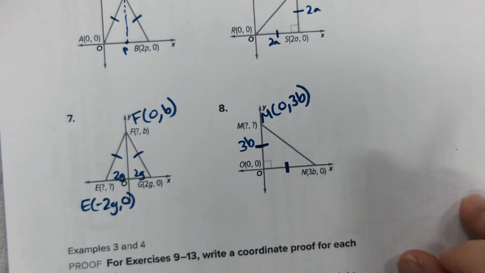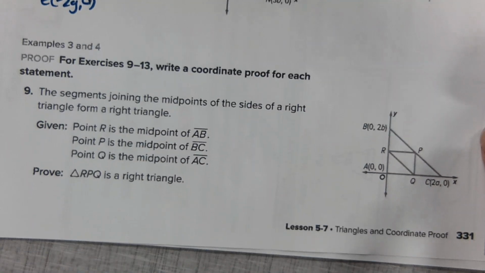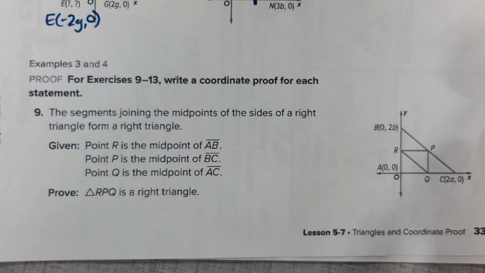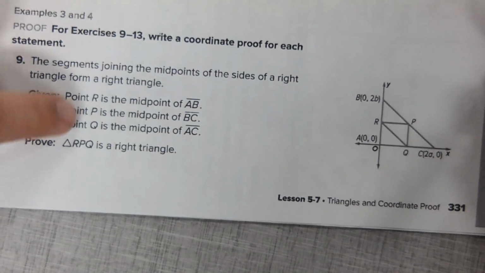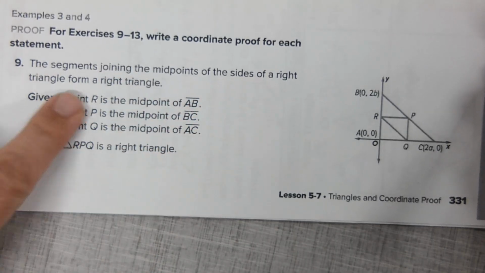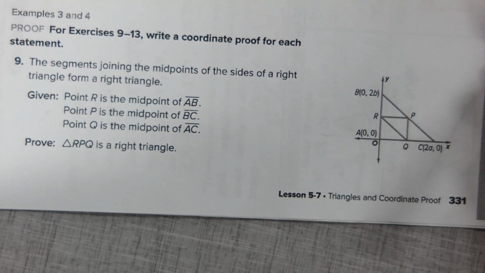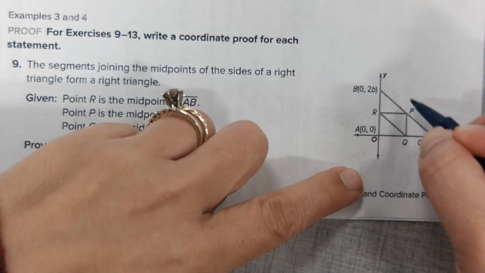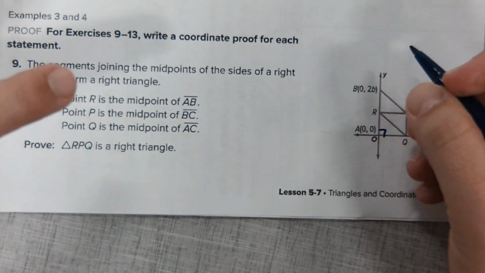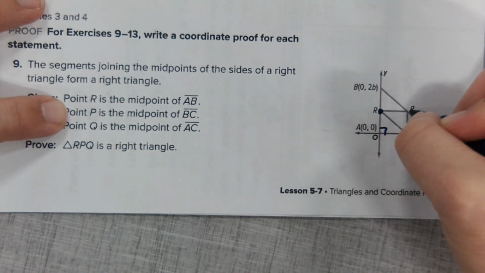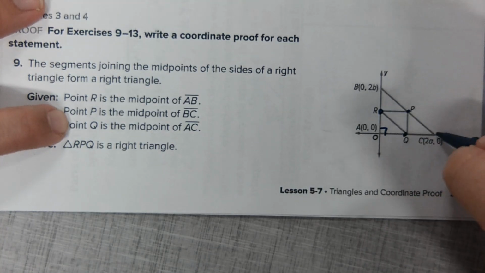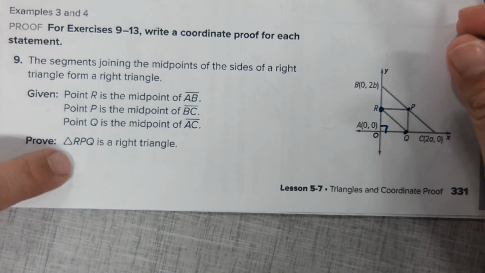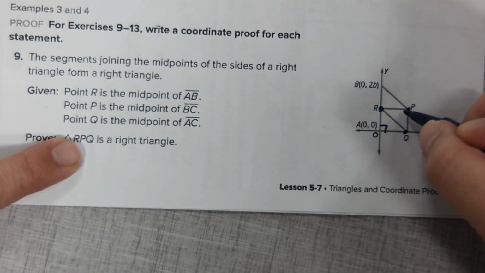Okay, and then the last exercise down here, we're not going to go through all the nitty-gritty with the work, but I will explain how this works. So it says the segments joining the midpoint to the sides of a right triangle form a right triangle. So it's saying that this is a right triangle. Points R, P, and Q hit at the midpoint of each of those segments. Prove that RPQ, this little one, is a right triangle.